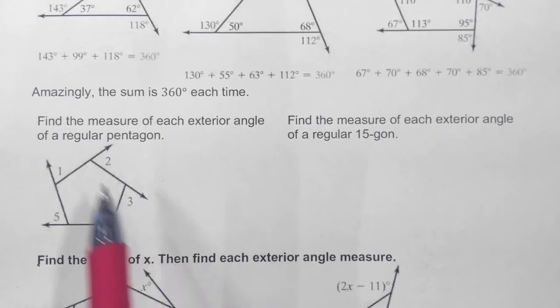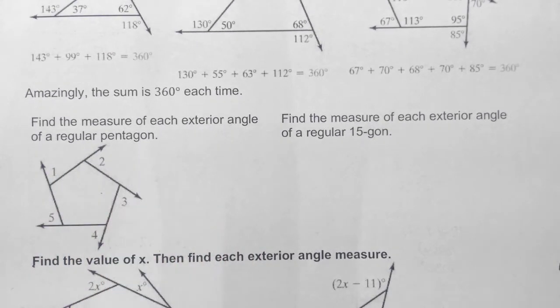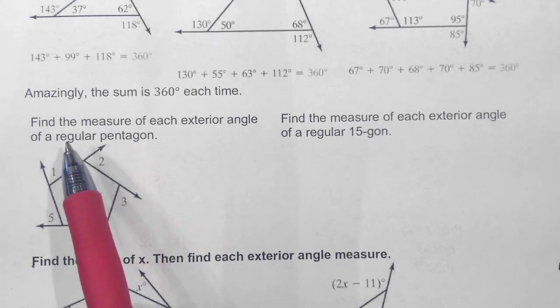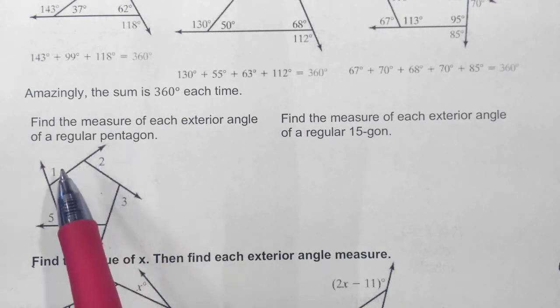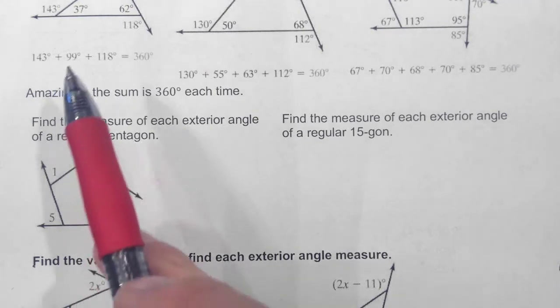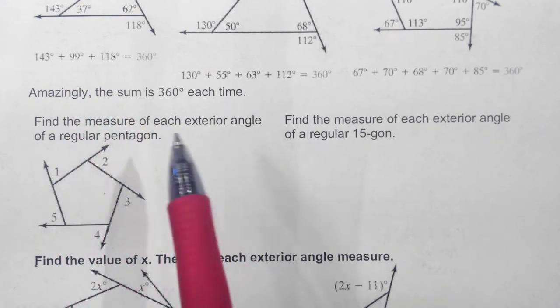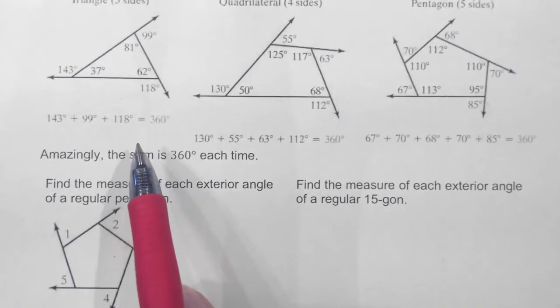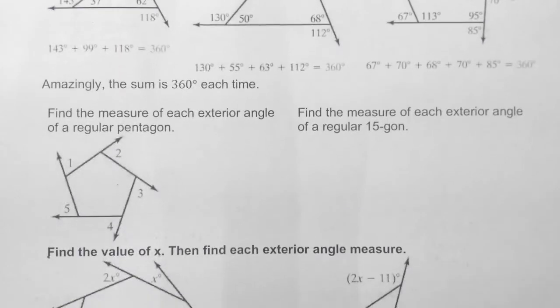So find the measure of each exterior angle of a regular pentagon. Okay, so regular is a big key. All of them have to be the same. What do all of the exterior angles have to add up to equal? Remember, for any figure, the exterior angles have to be 360.